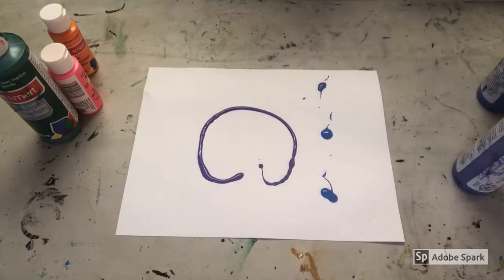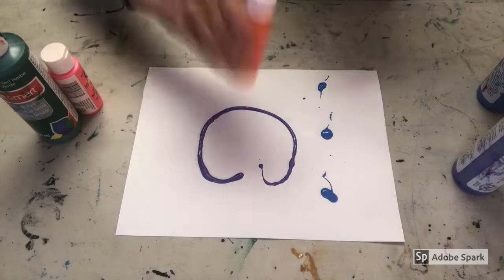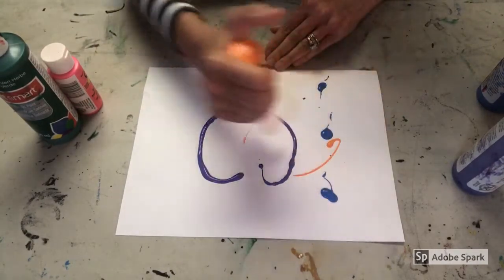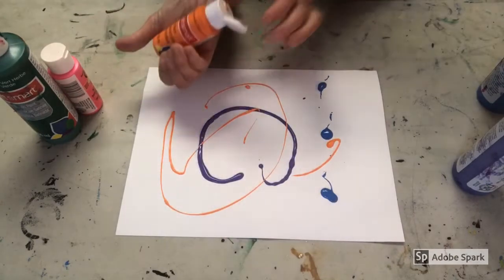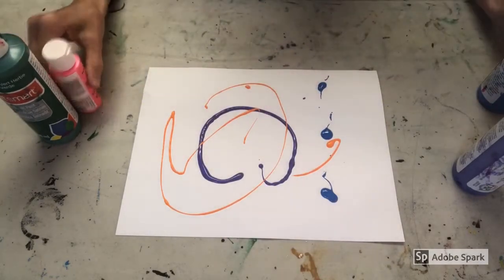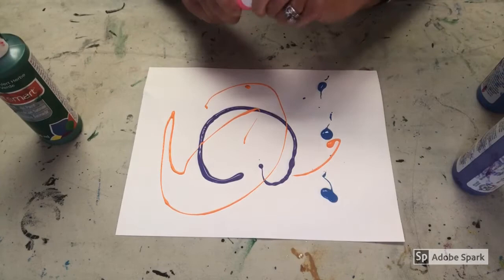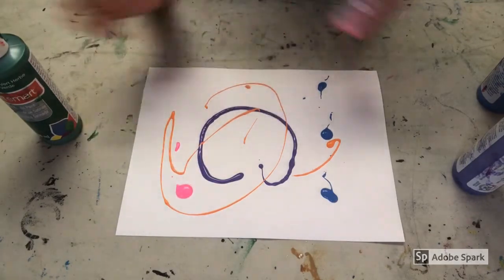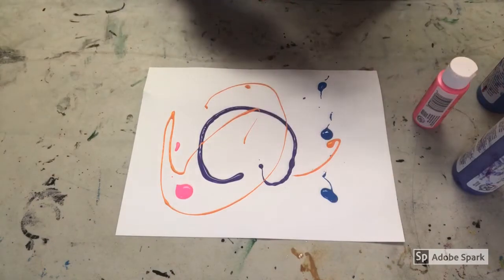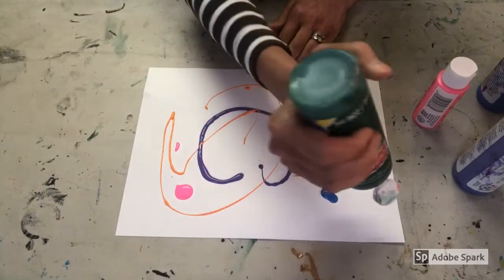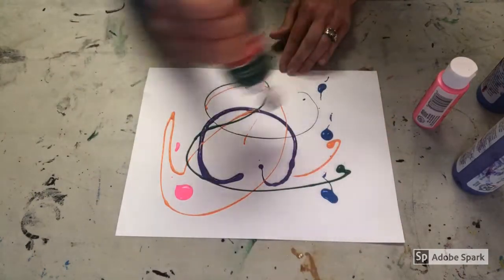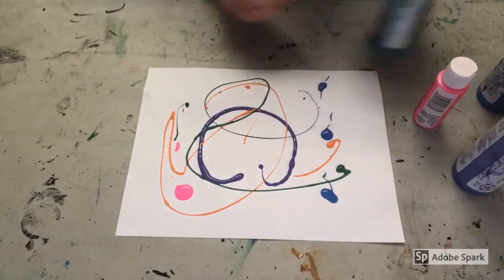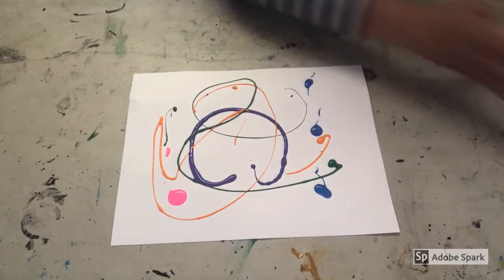And now I'm going to switch colors and just keep adding them. That doesn't have to be in any specific way. A little swoosh and a swoop here. And have fun with this part. Obviously do it in a protected area so you don't get paint. You could do this outside even if you wanted to. And just keep going.